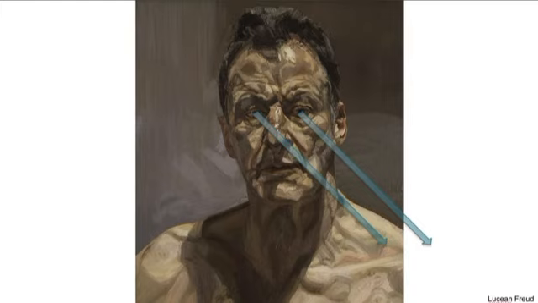This Lucian Freud painting is a great example of how the artist can direct your attention just by the location of the pupil, because we will tend to look in the direction that the figure is looking in.